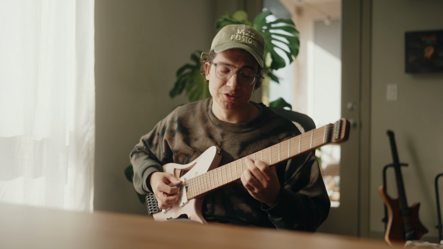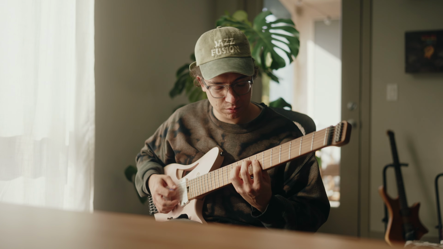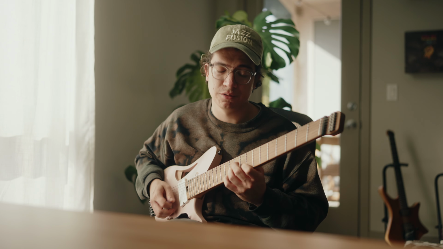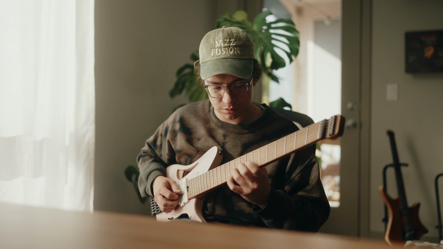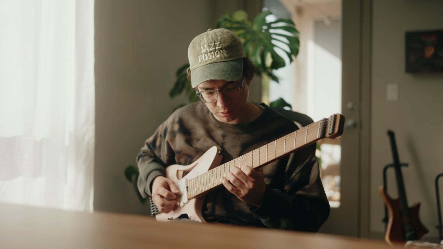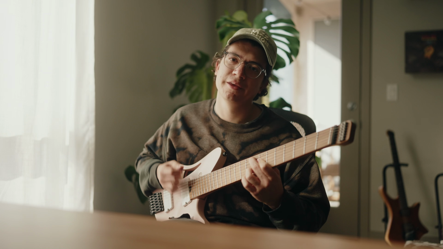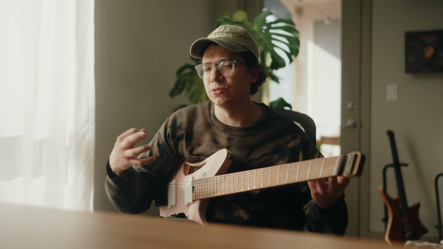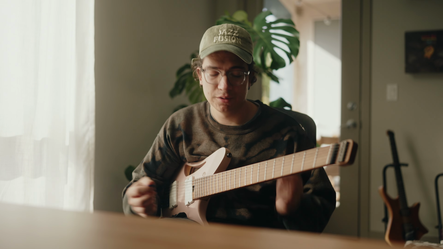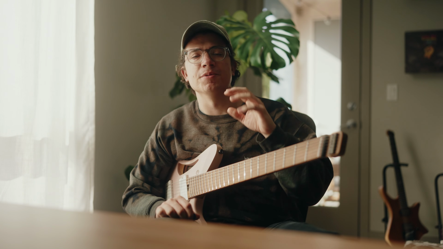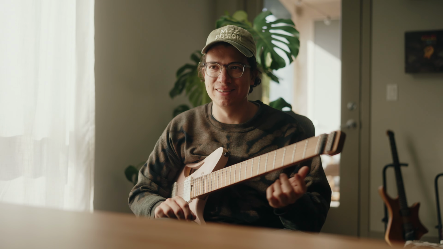Or if we're thinking about it as major, it could just be C major. So I'm going to try both and see which one sounds better. I'm going to be switching between all three keys now.